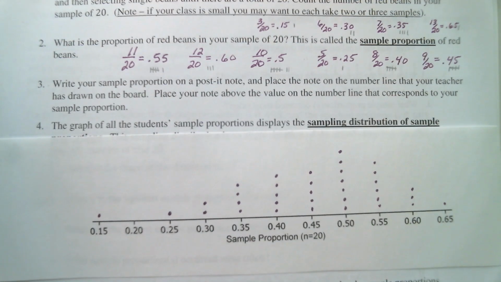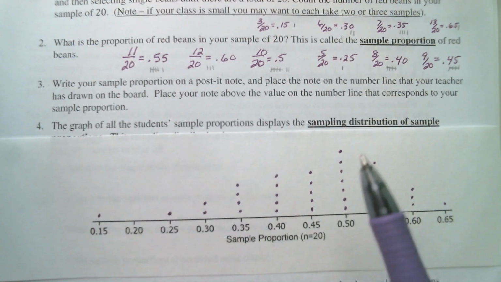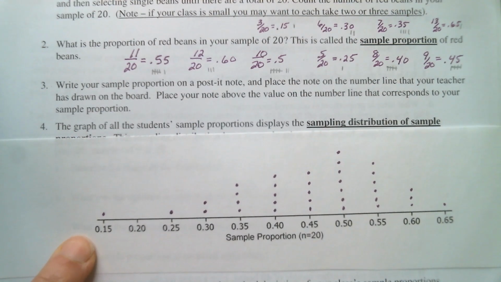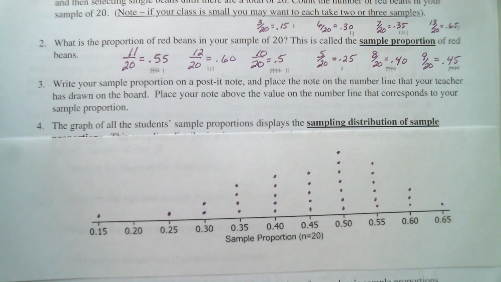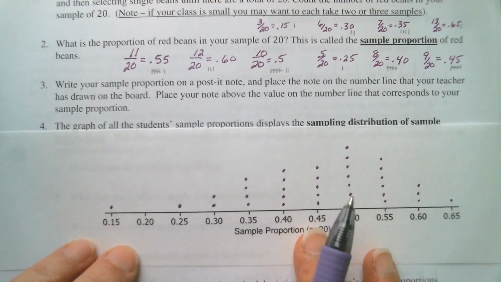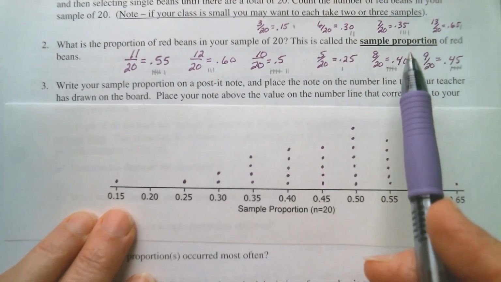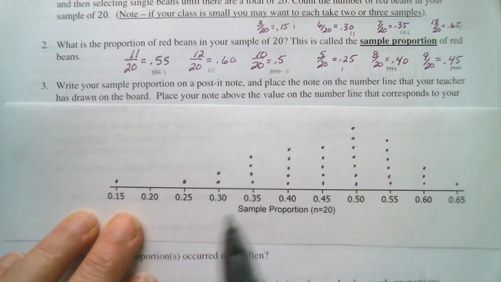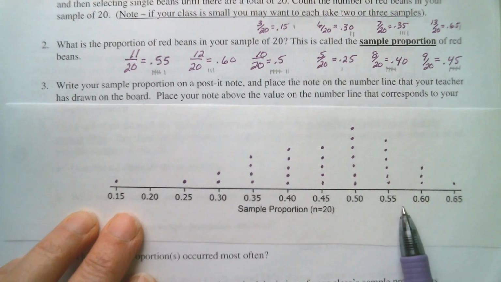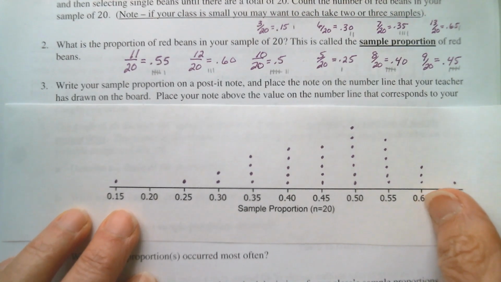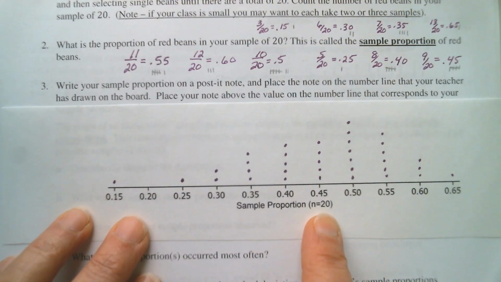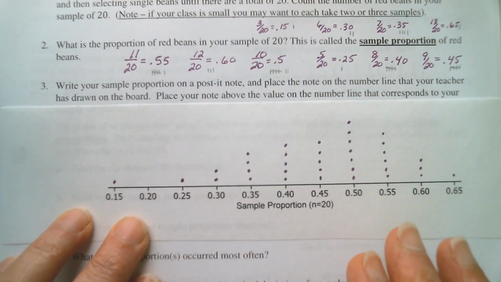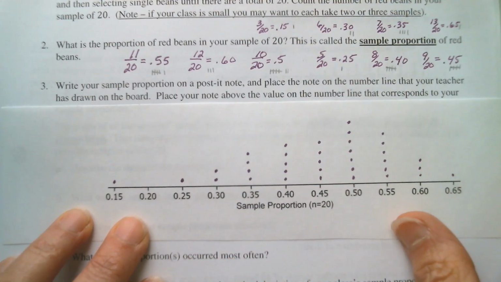Okay, so what I did was I did that for a total of 35 times. I drew out 20 beans and counted the number of red beans out of the 20 and wrote the equivalent decimal. I made tally marks, and then I put them on this dot plot number line. So this is the sample proportion for a sample of 20 beans, the proportion of red beans from that sample of 20.